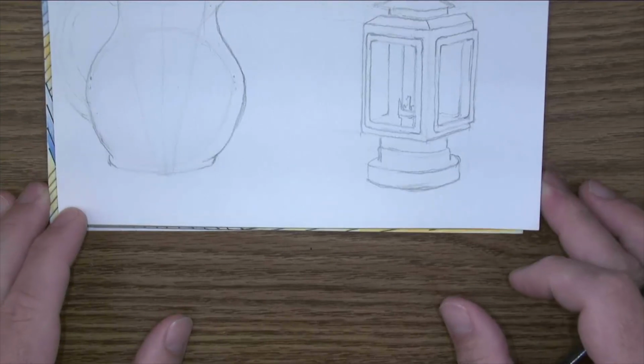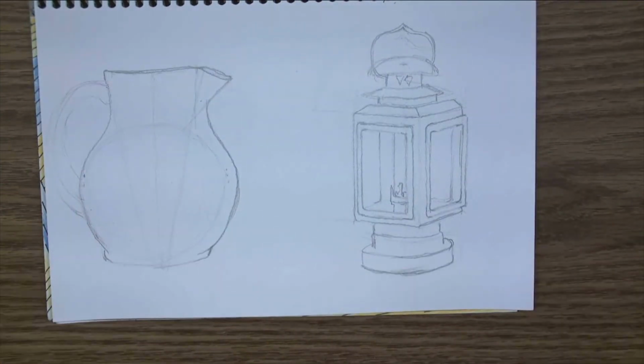Alright, that is what we need to work on. I'll have the video and the photos of these things set up in the assignment.